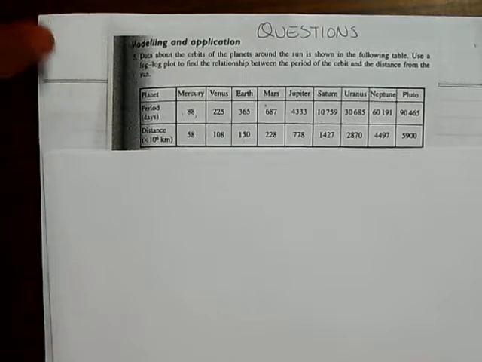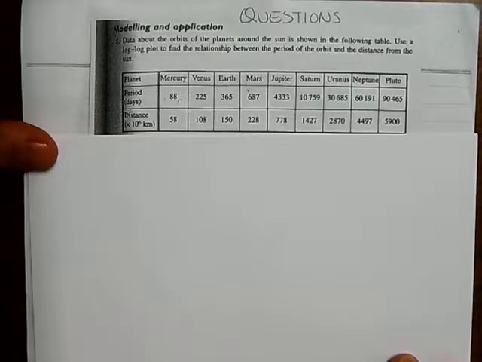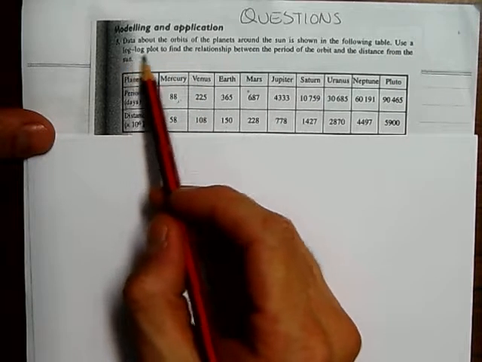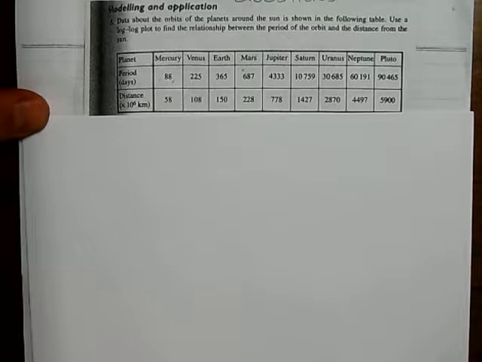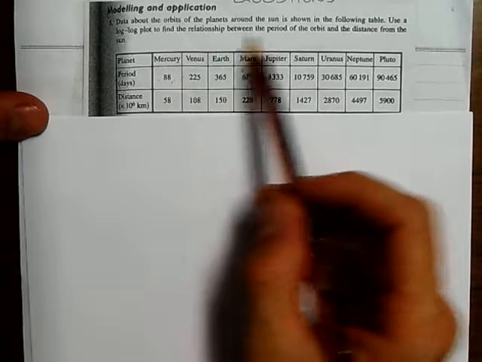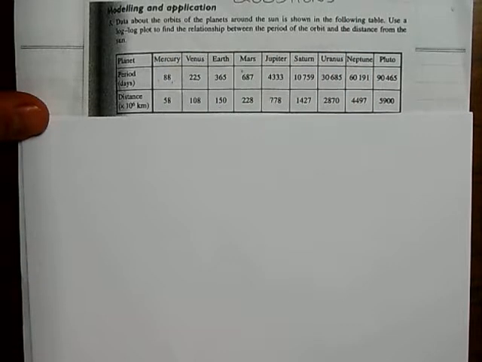Now it's very obvious here. I'm going to suspect, or it gives us a bit of a hint, that we need to do a log-log graph. The hint is right here where it says use a log-log plot to find the relationship. So it's very subtle. To find the relationship between the period of the object and the distance from the Sun.